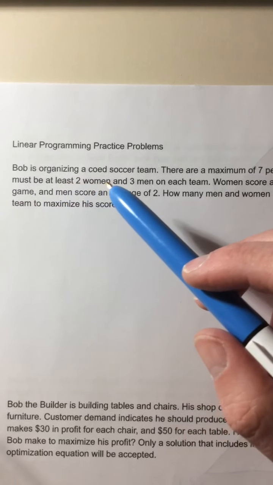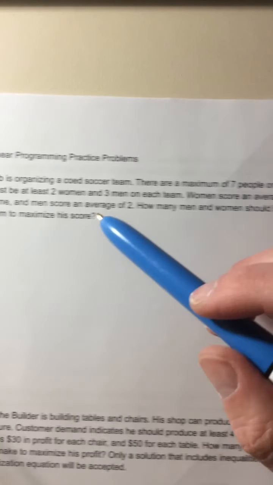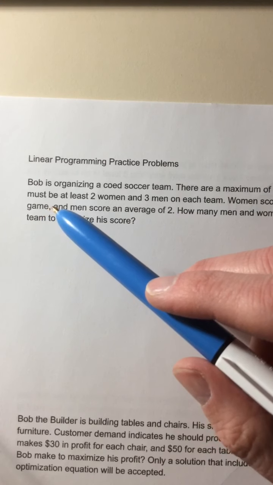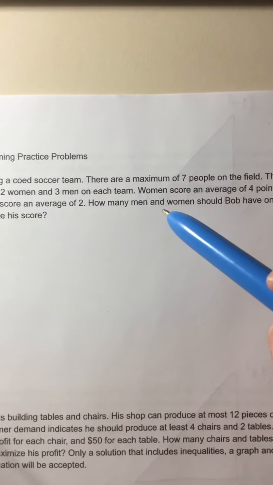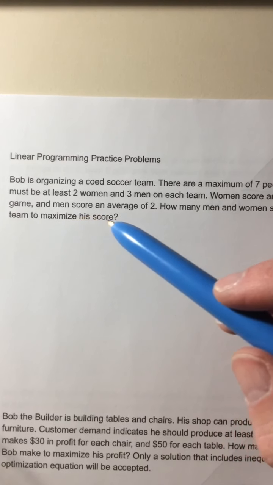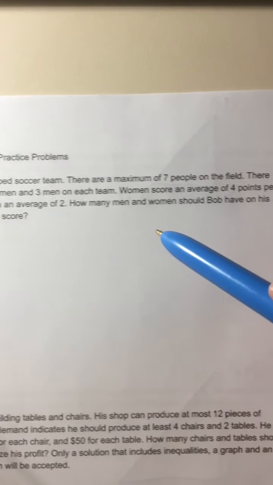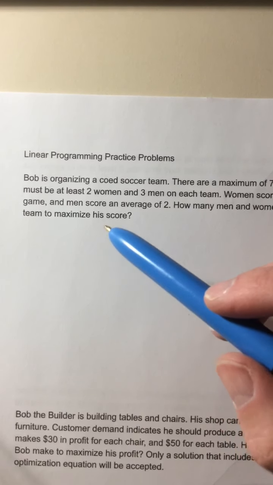So Bob is organizing a co-ed soccer team. There are a maximum of 7 people on the field. There must be at least 2 women and 3 men on each team. Women score an average of 4 points per game, and men score an average of 2. How many men and women should Bob have on his team to maximize his score?